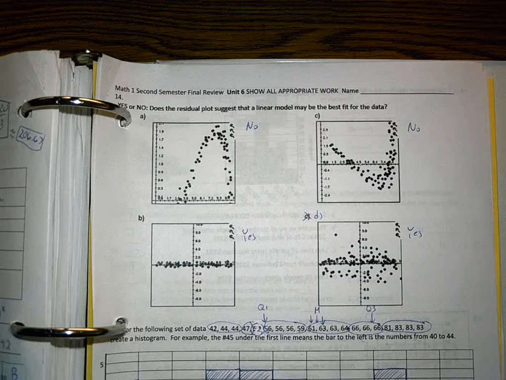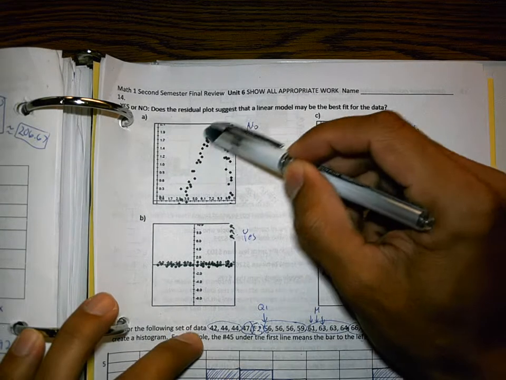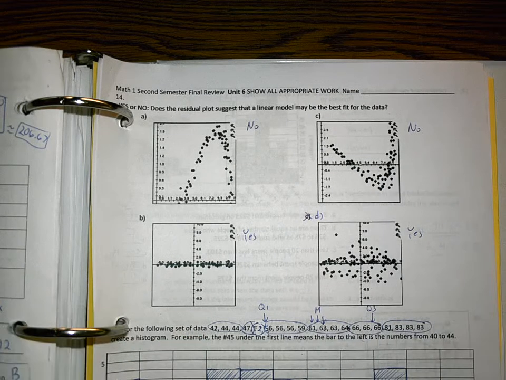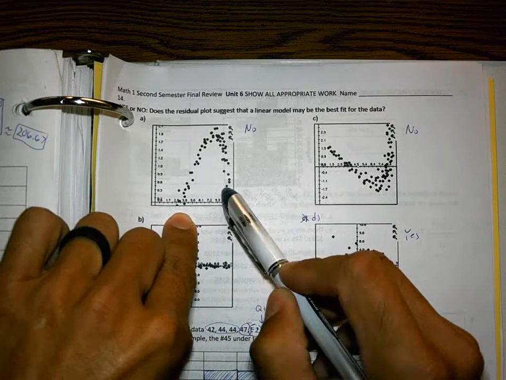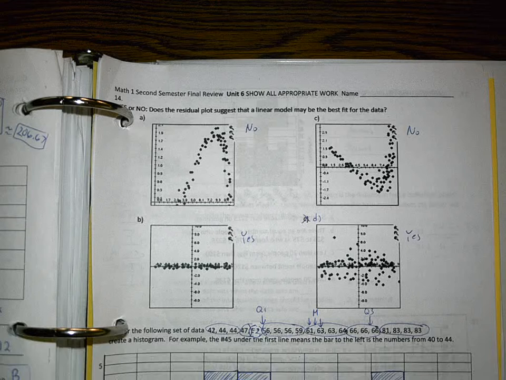And what I told you way back when we did Unit 6 was that if it made a pattern that looks like a U-shaped pattern, those are not good fits. Not a good fit because it looks almost like a parabola. This is not a good fit. It looks like a parabola.